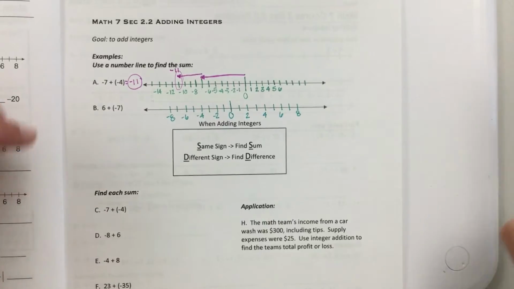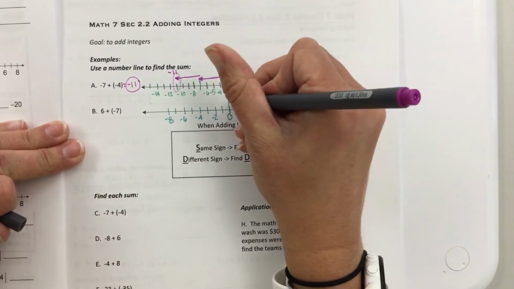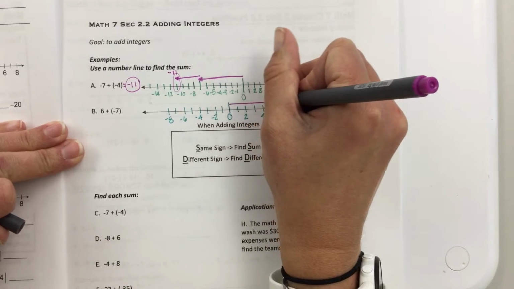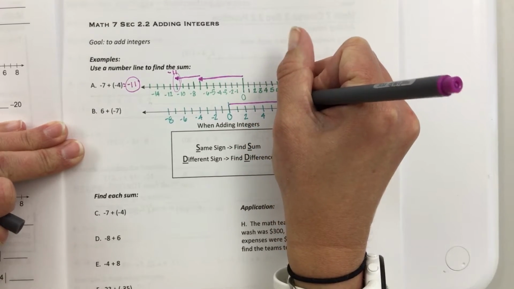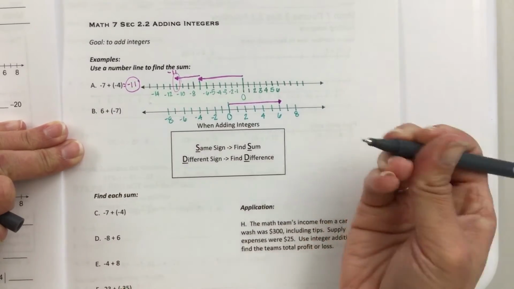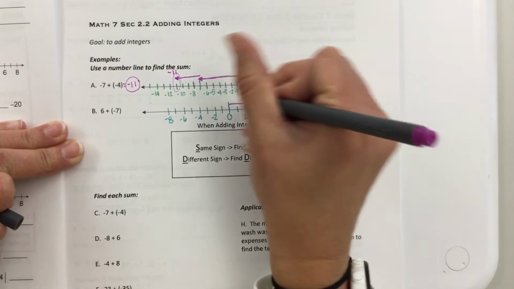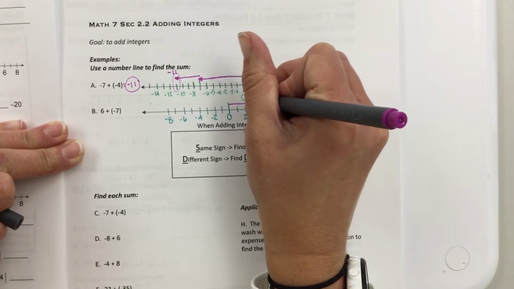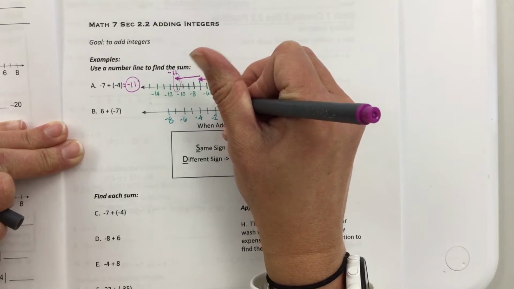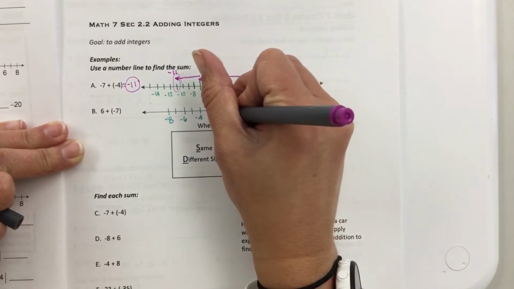Okay, so this one, we start with a +6. So I'm going to go this way, +6. But then I need to add a -7, so that means I have to go back to the left 7 places. So I'm going to go back 6, and then 1 more. So where do I end up? I end up at -1.